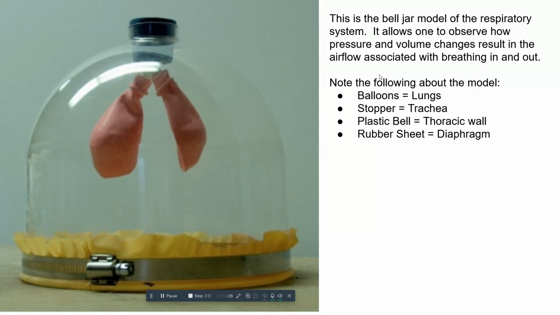So, we're going to talk about some respiratory physiology things today. And the first thing we got going on here is this bell jar apparatus. Basically, what this thing is, it's kind of like a representation of the respiratory system.